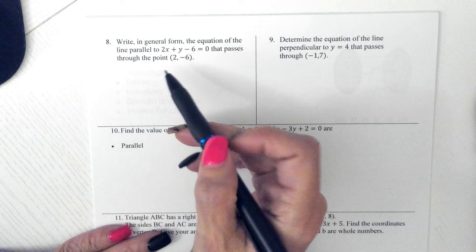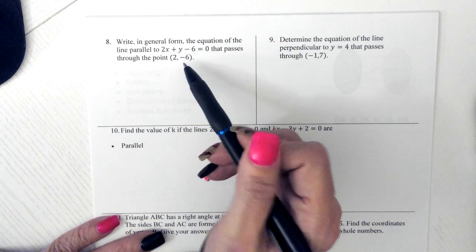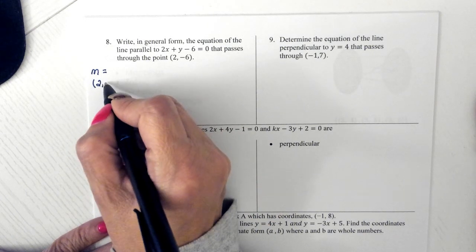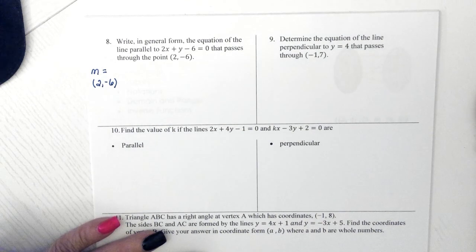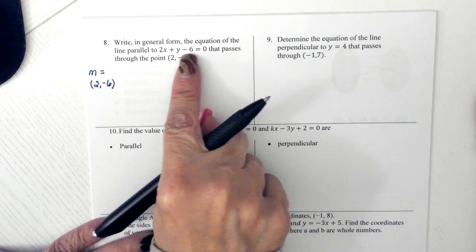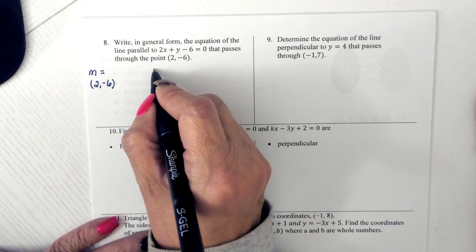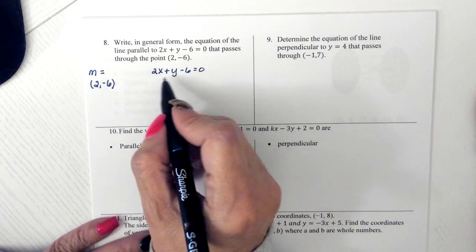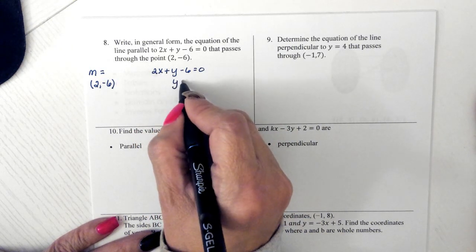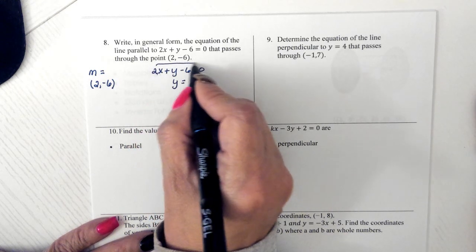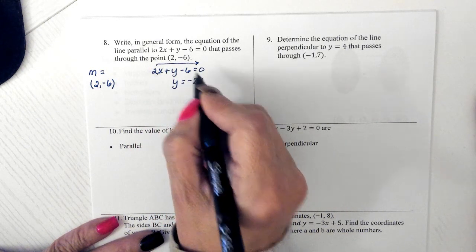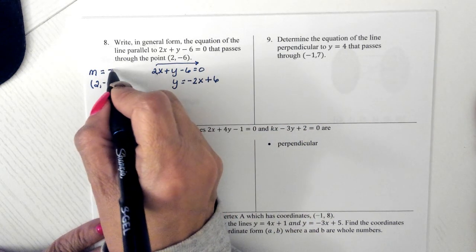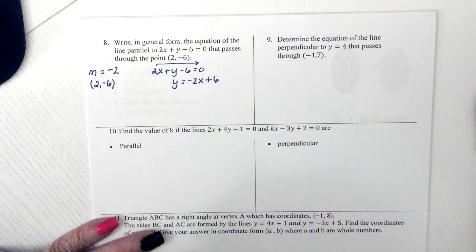Write in general form the equation of a line parallel to this that passes through this point. So in order to write the equation of the line, I need a point and I need the slope. I've got the point, which is 2, -6. I don't have the slope. I need to solve this for y and figure out the slope. So 2x plus y minus 6 equals 0. Let's move the 2 and the 6 to the other side. So y equals, move the 2 over, that'll make it -2x, and move the 6 over, that'll make it a positive 6. Okay, that means my slope is -2 because parallel lines have the same slope.